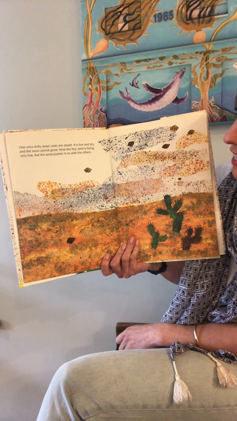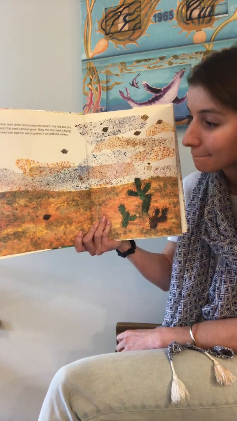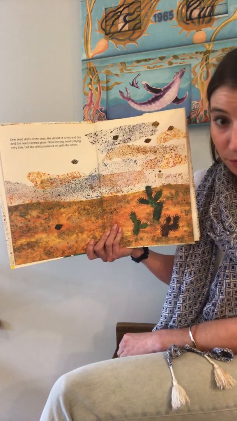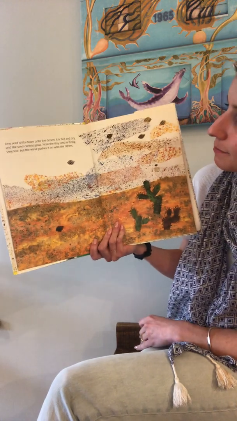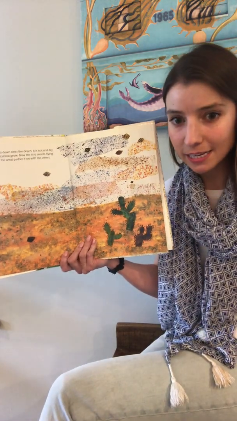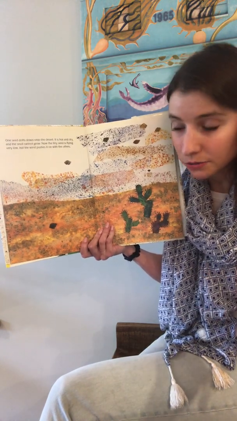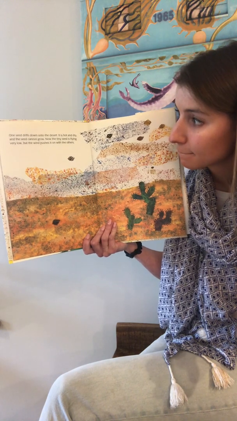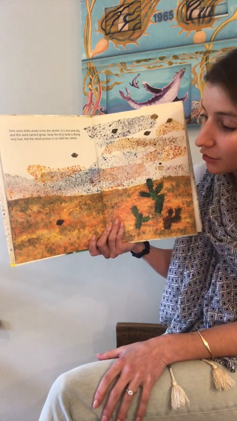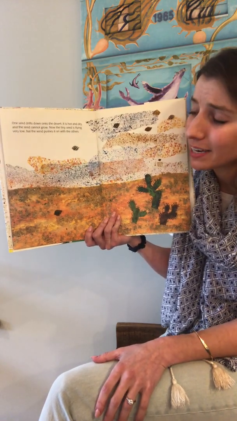One seed drifts down onto the desert. Ooh, who lives in the desert? Do you guys remember? Think about it. An animal that we learned about at school lives in the desert. Remember, some wolves live there? It is hot and dry, and the seed cannot grow. Why do you guys think the seed cannot grow here? It's hot. We know that seeds need sun. What else do seeds need to grow? That's right. Seeds need water and soil to grow. This looks like sand. Maybe the seed can't grow in the sand. And it's so hot and dry. The seed needs water.